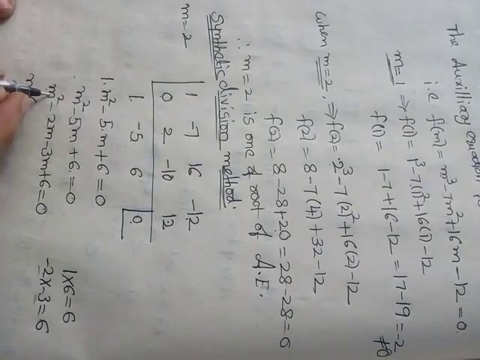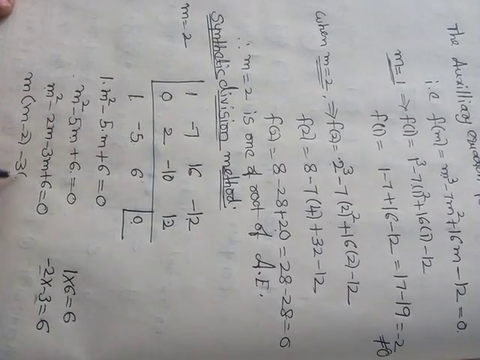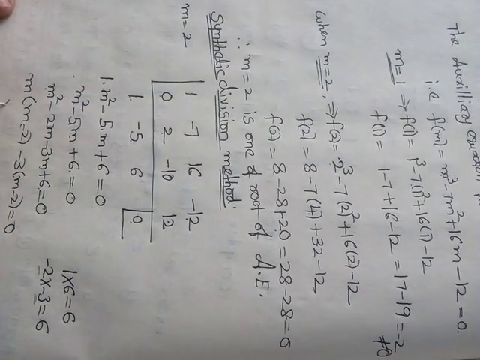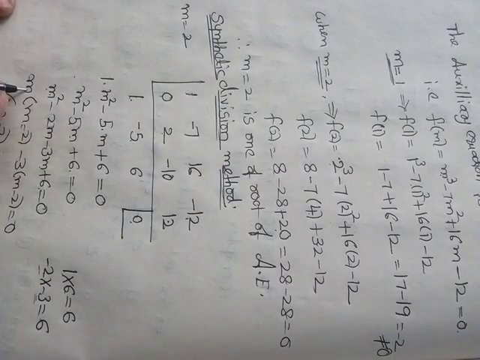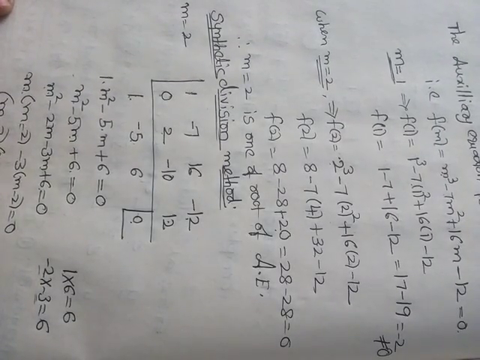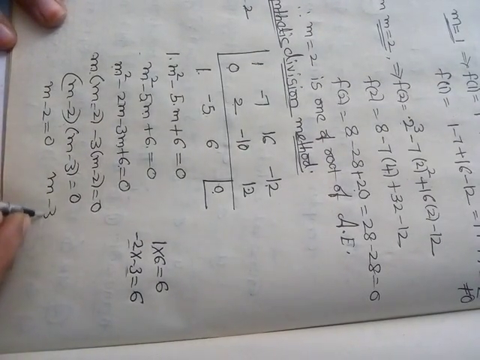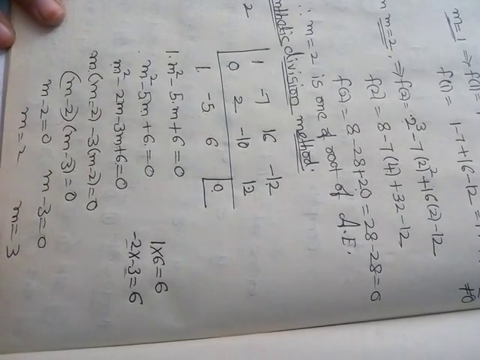Factorization. M take common, m minus 2, minus 3 take common, m minus 2 equal 0. m minus 2, m minus 2 is the same. Take common. Next remaining is m minus 3. Now m minus 2 is equal to 0, m minus 3 is equal to 0. We get m equal to 2 and m equal to 3.